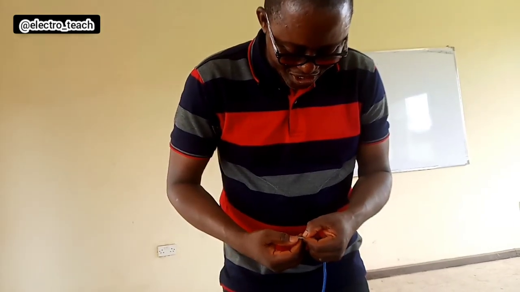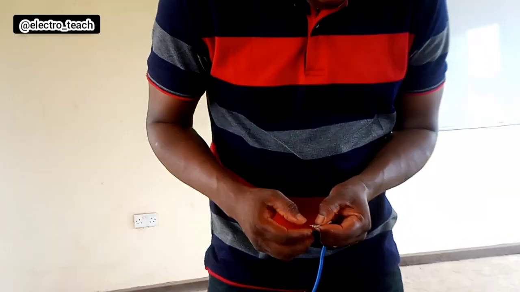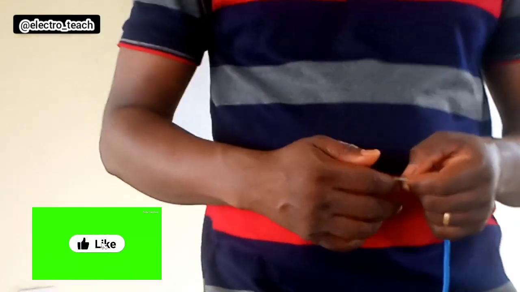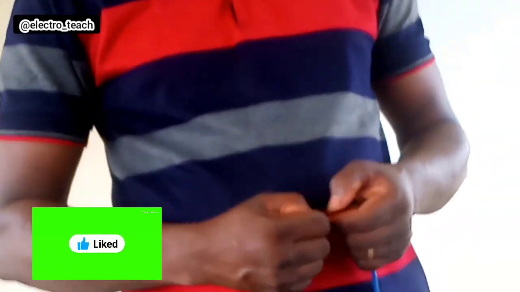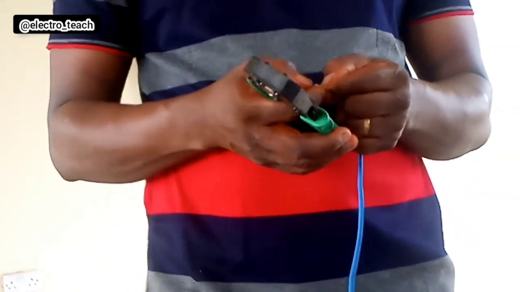White on orange, orange. White on green, blue. White on blue. They have to be straight. White on blue, green. And white on brown, brown. So that's fine. Holding it tight so that they don't go out of position. Then we do the cutting of the edge.